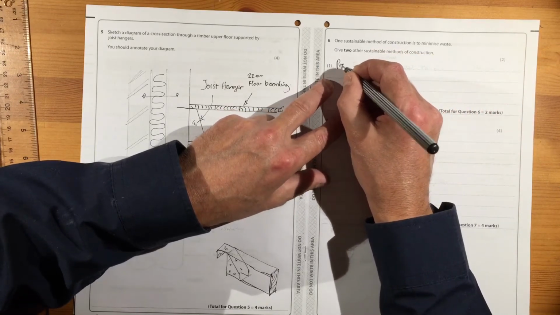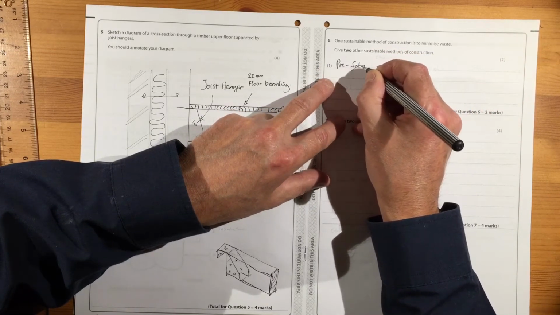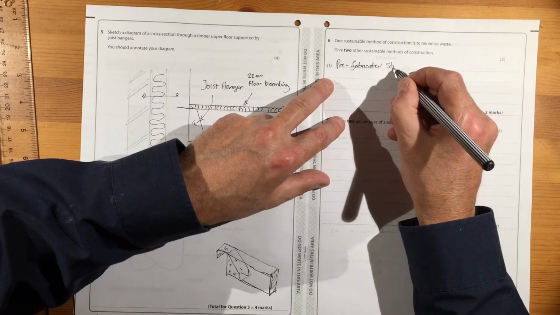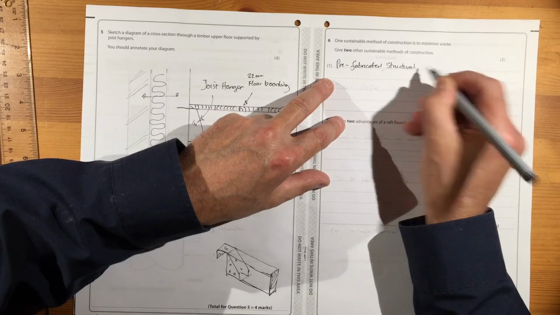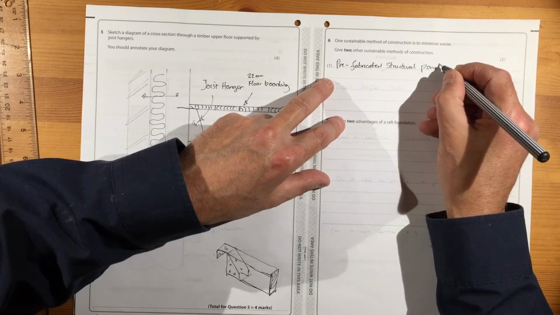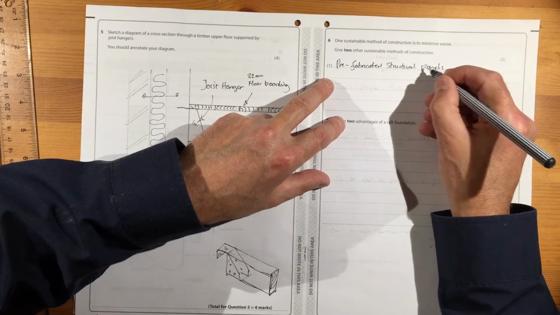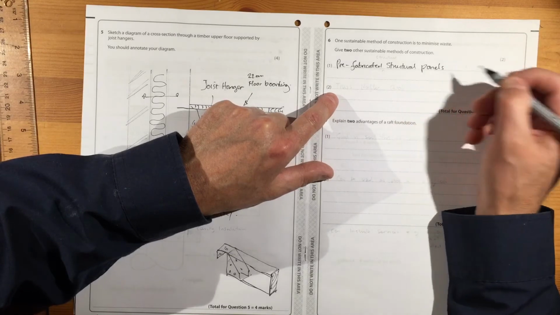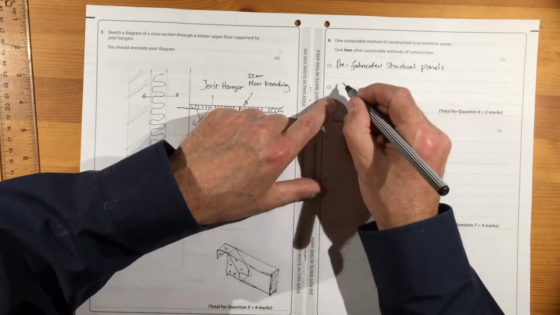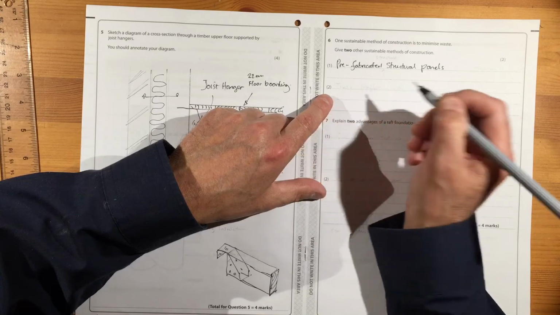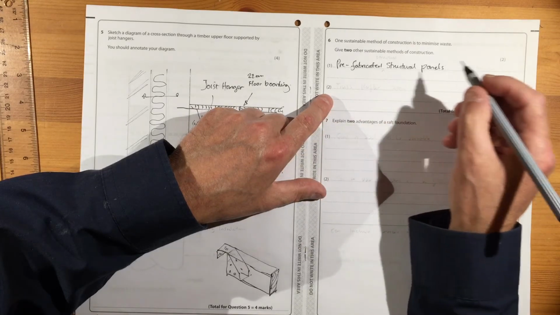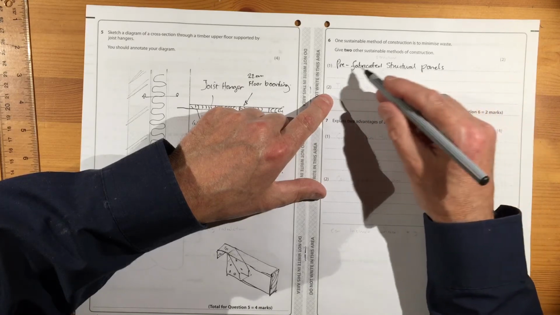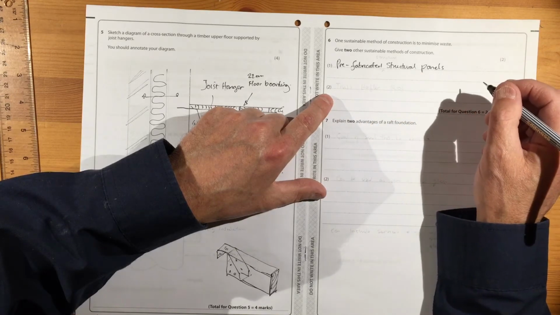I would use prefabricated structural panels. These are panels made off-site in a factory, which can be brought onto site and form part of the actual housing or construction of whichever building you're trying to build. Often used actually for larger buildings, but I noticed that these panels are now being used more and more in domestic type work.